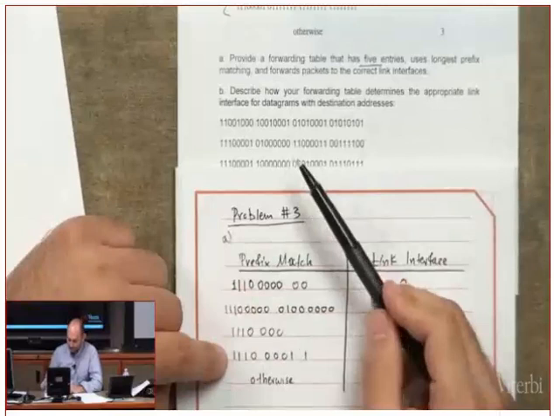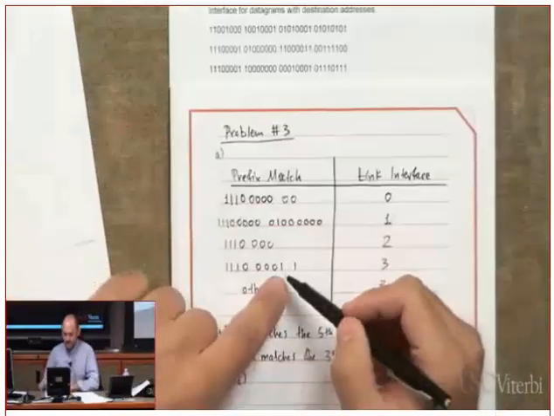About the next one, 0, 1, 0, it will take what? 0, 0, all zeros, and then it will go 0, 1, 0, it has to be like that, and all ones. And this will go to interface 1.